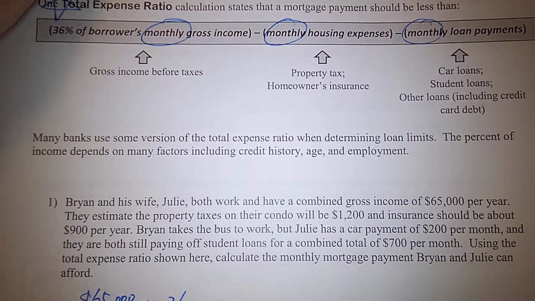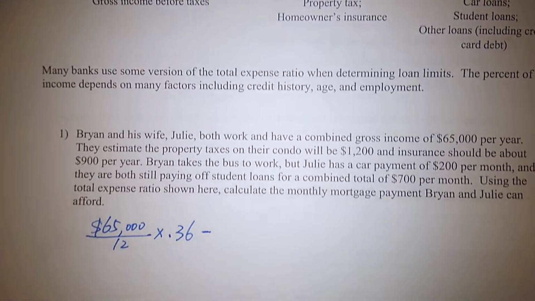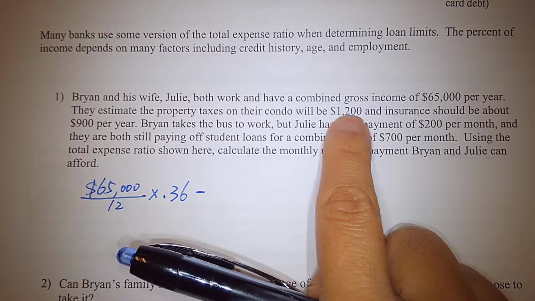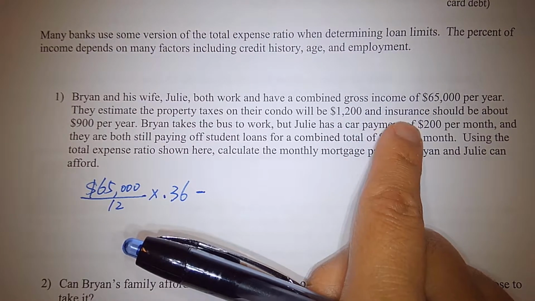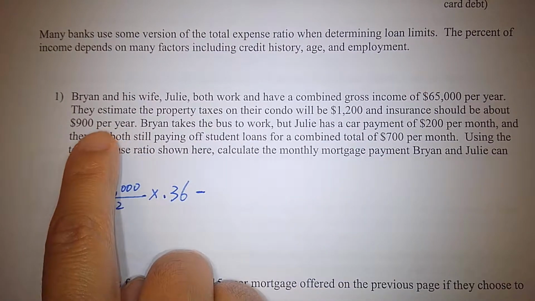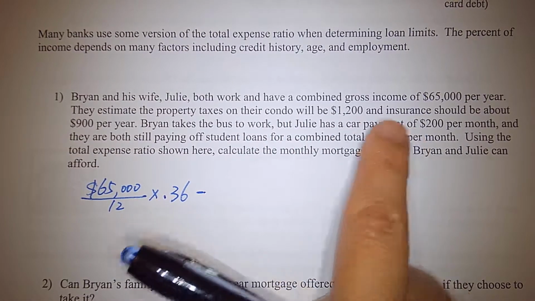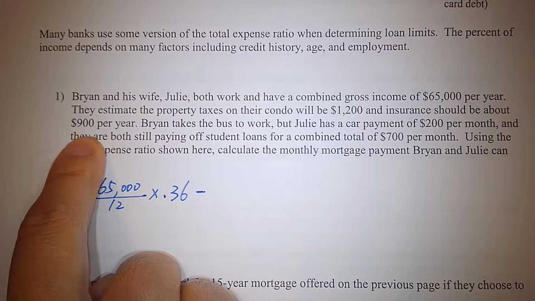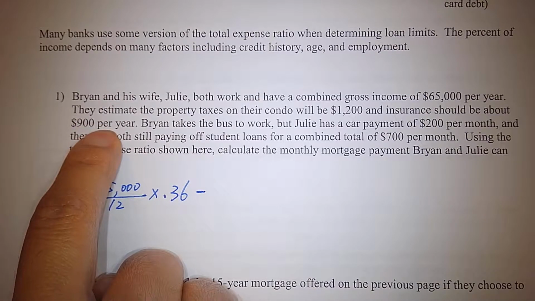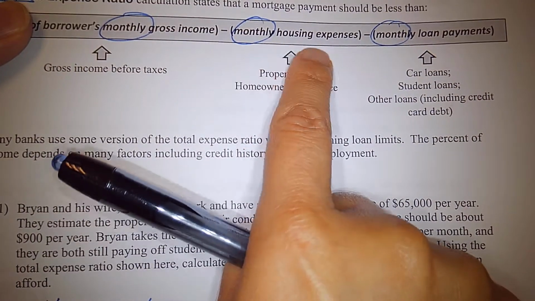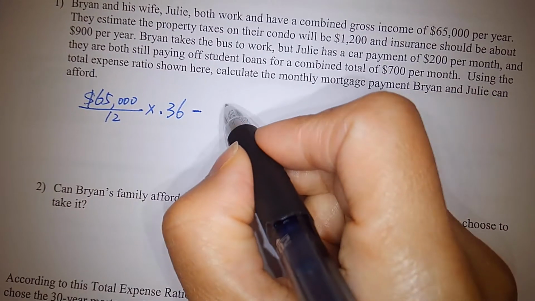Monthly housing expenses. What are the housing expenses in this question? Tax, $1,200. And insurance, $900 per year, right? So it should be monthly expense. So what do we do?